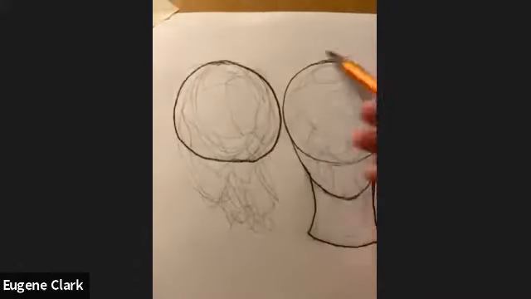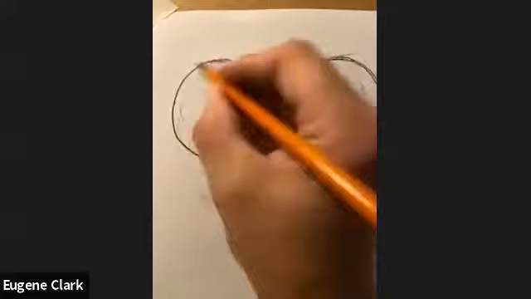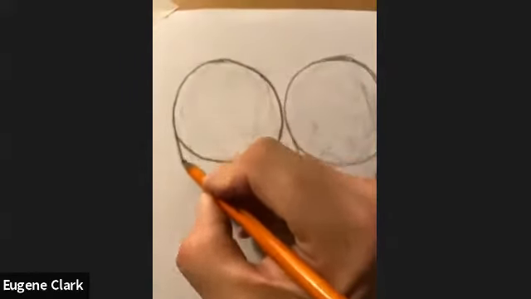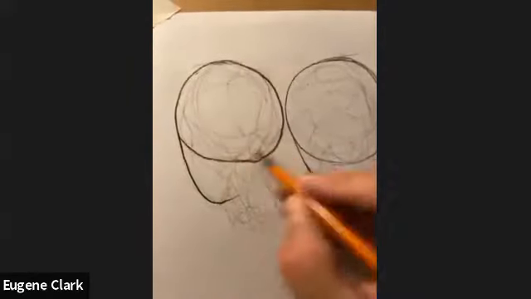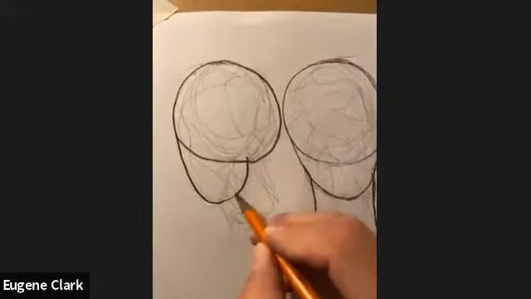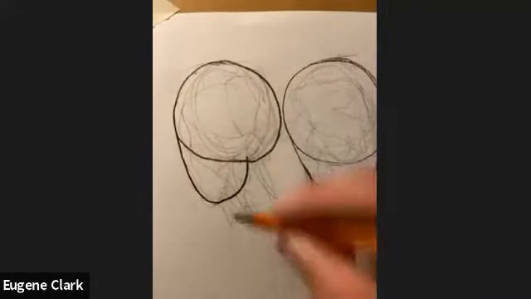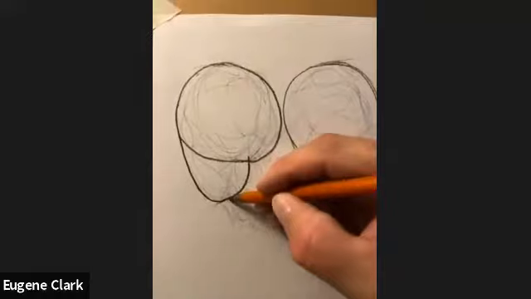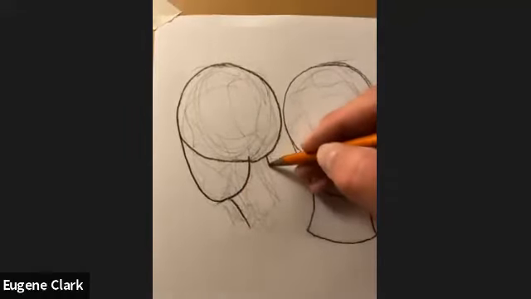So you can see how that circle is modified into more of an egg. And then we'll add our neck.